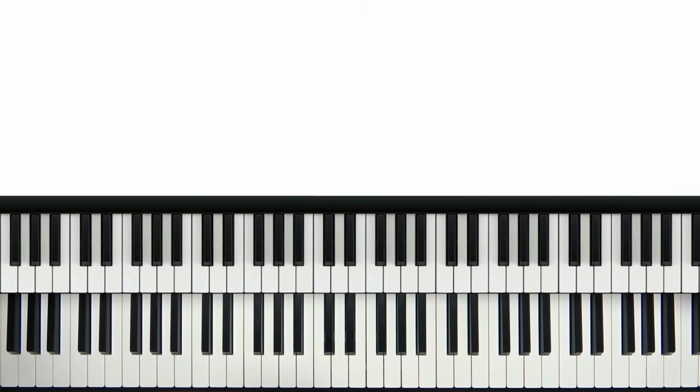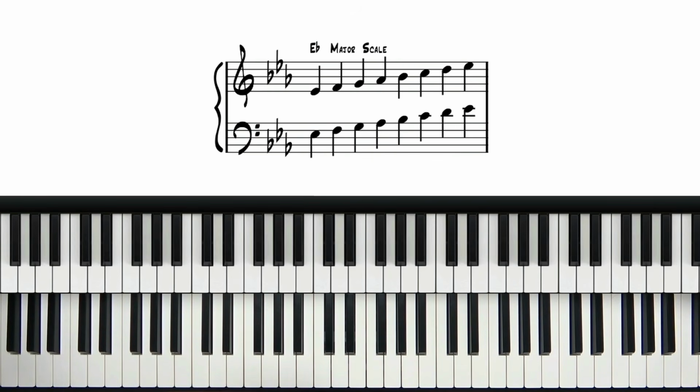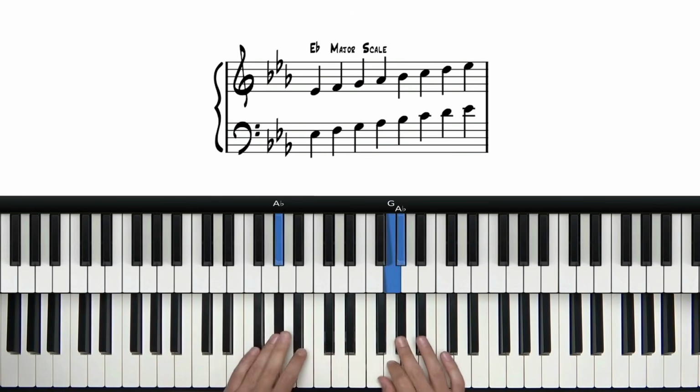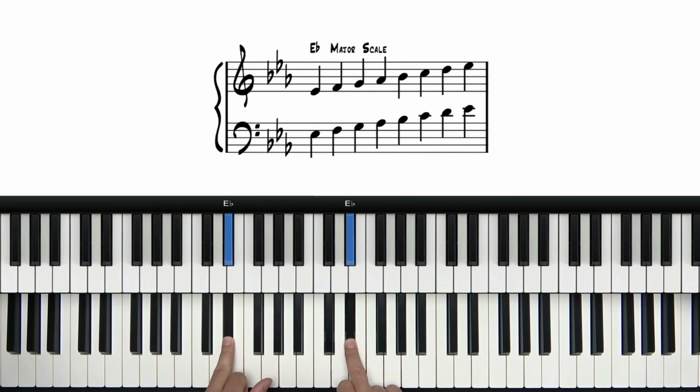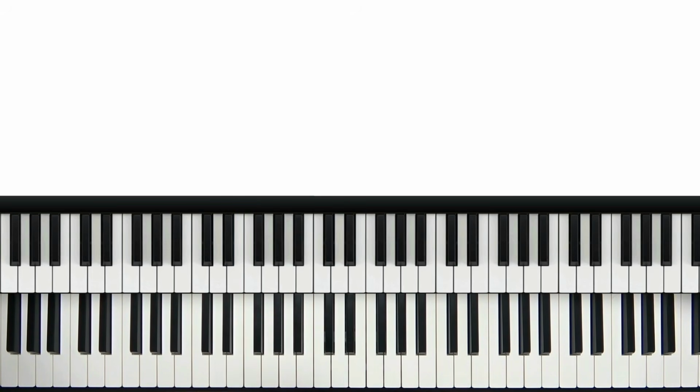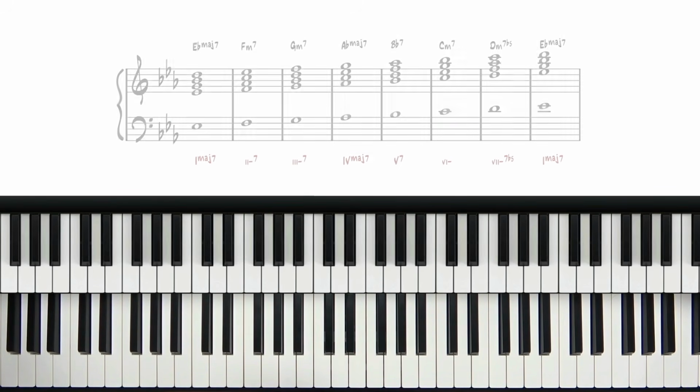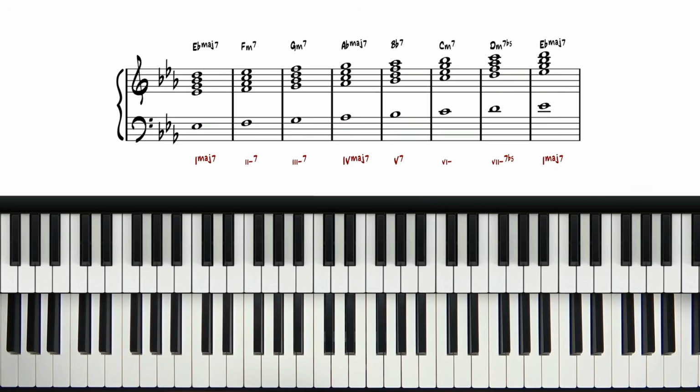So let's take the key or the scale of E flat major. If we build a 7th chord off each degree of the scale, we then have the diatonic 7th chords in the key of E flat major.